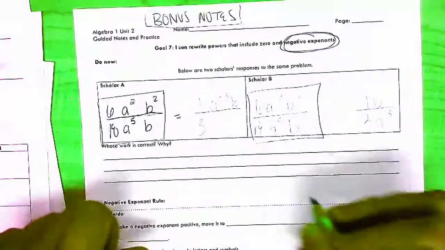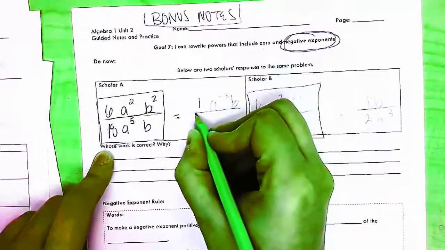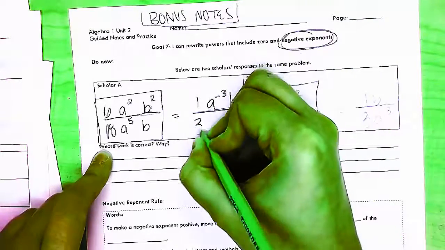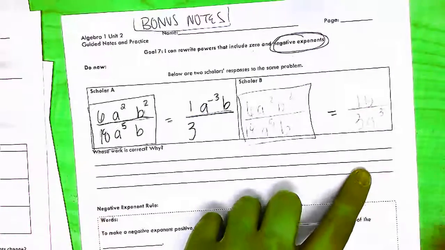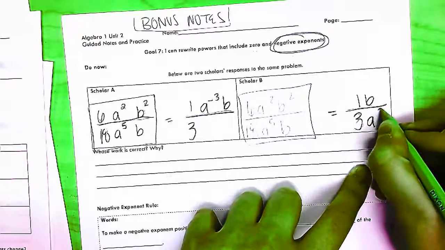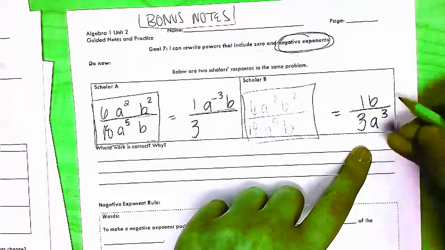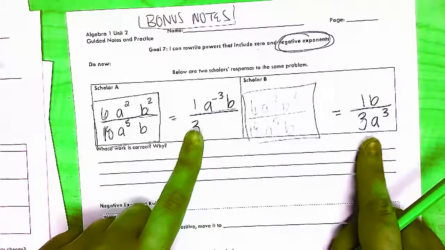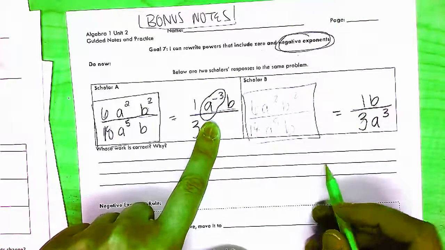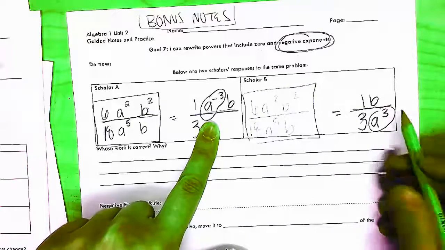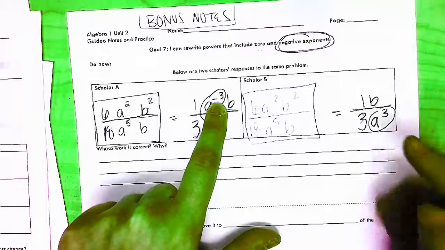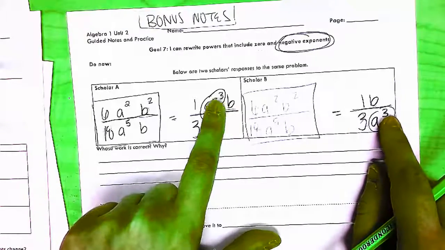In scholar A, when they simplified this, they got 1 times a to the negative third times b over 3. Scholar B, for the same problem, got 1 times b over 3 a to the third. So the only difference I see between these two answers is that this one had an a to the negative 3, and this one over here had an a to the 3. So my exponents are different. I had a negative 3 over here, and I had a 3 over here.